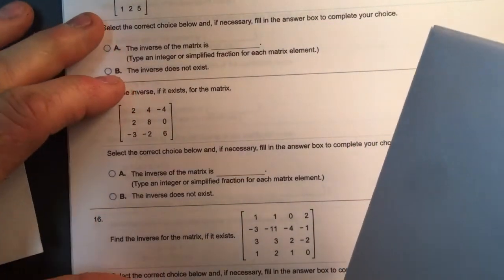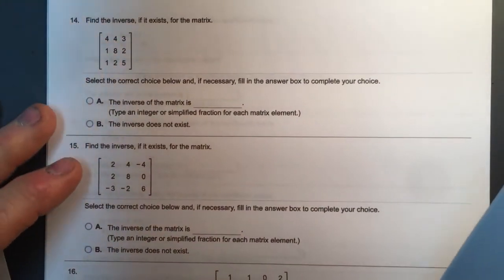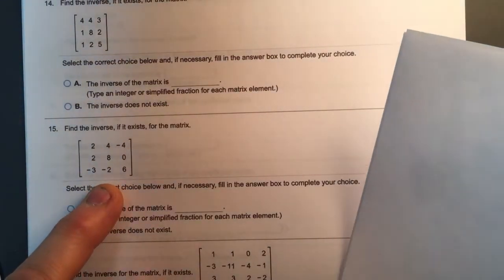We'll go back and see what we got here. Here's one that looks like it might be a little bit harder. Find the inverse of this one here.